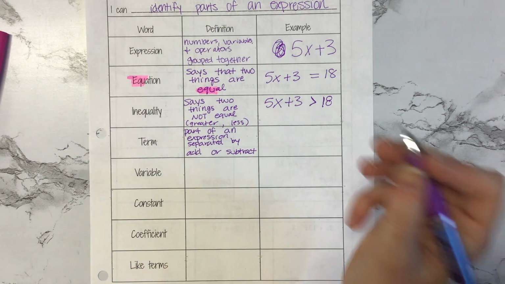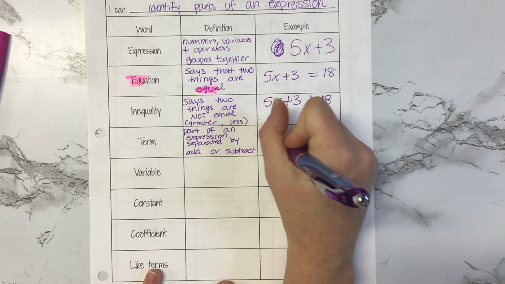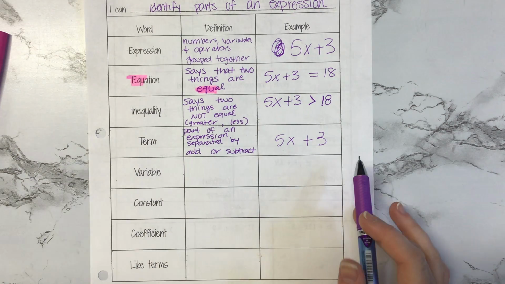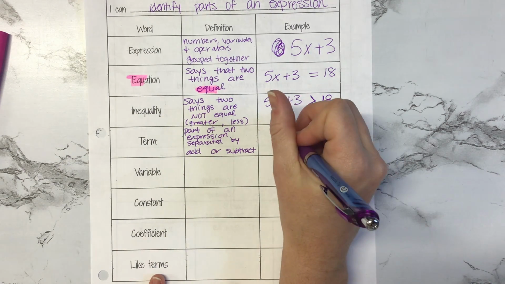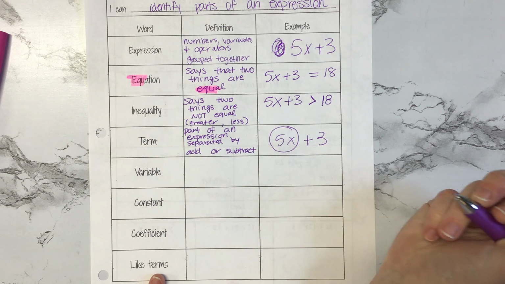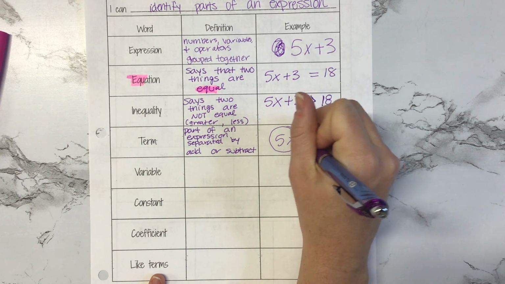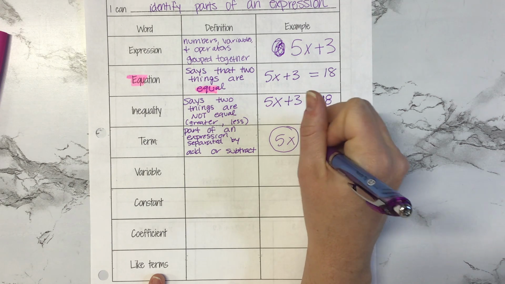So in our same example of 5x plus 3, 5x is one term and 3 is a different term because they were separated by addition.